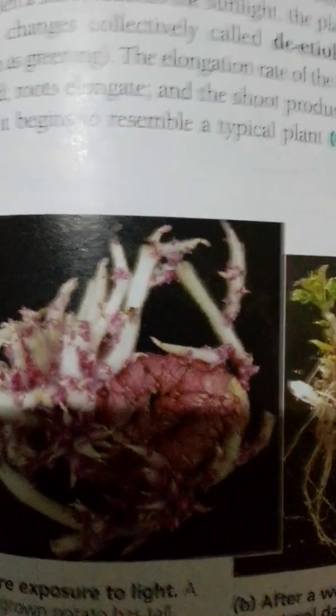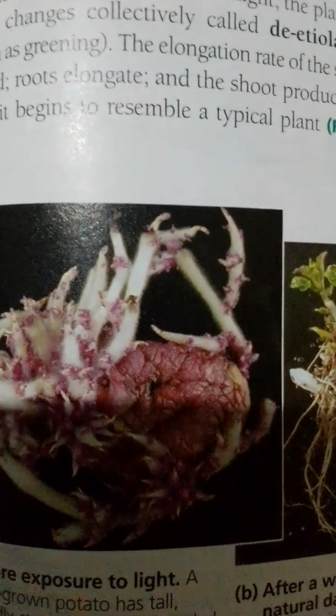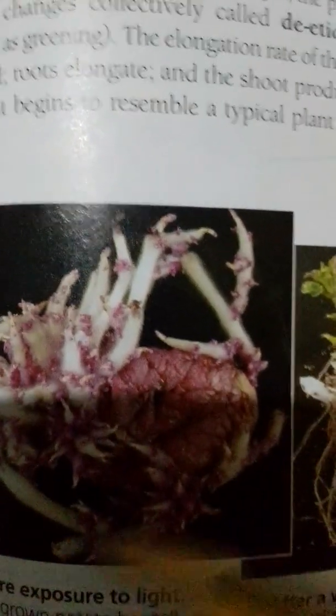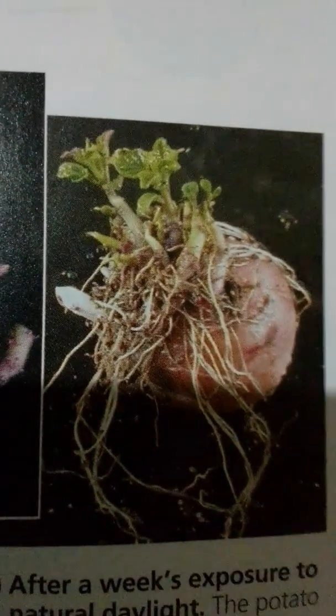Morphological adaptations that enable the shoots to penetrate the soil. The roots are short, but there is still a need for water absorption because a little water is lost by the shoots. B. Notice also the differences between both. After a week's exposure to natural daylight, the potato plant begins to resemble a typical plant with broad green leaves, short, sturdy stems, and long roots.